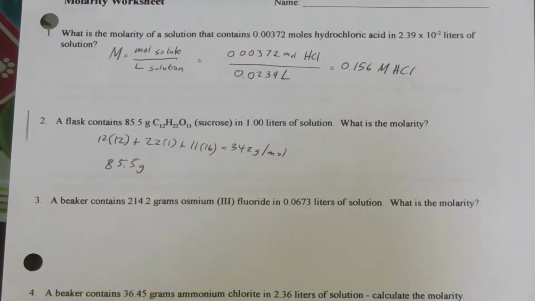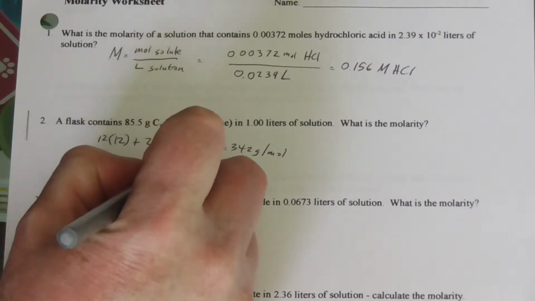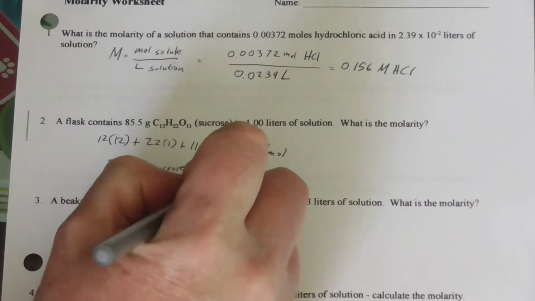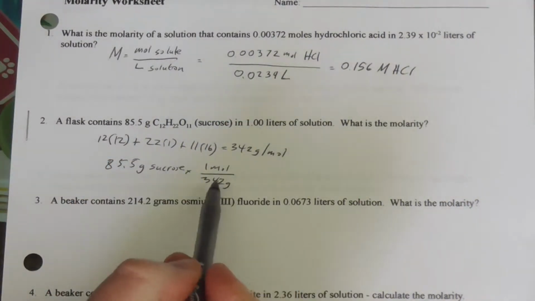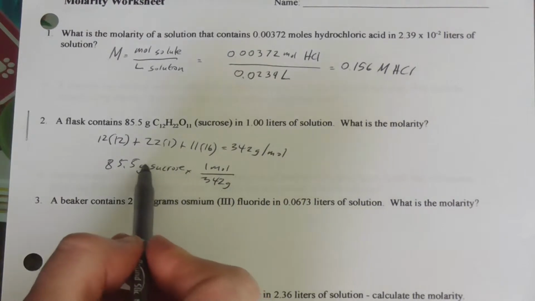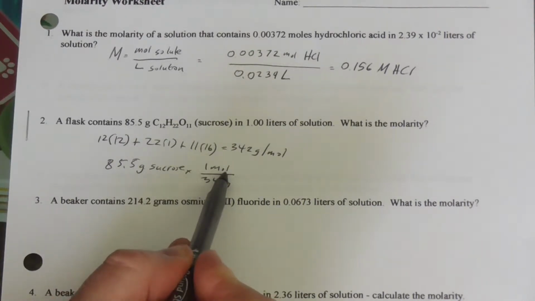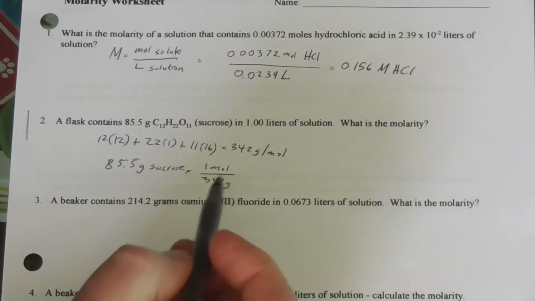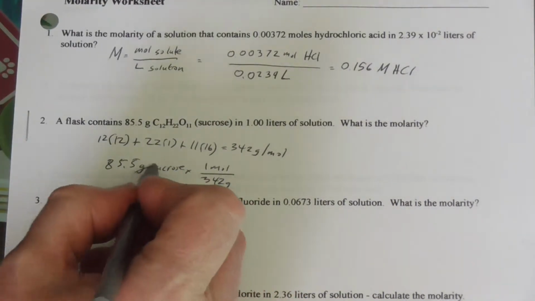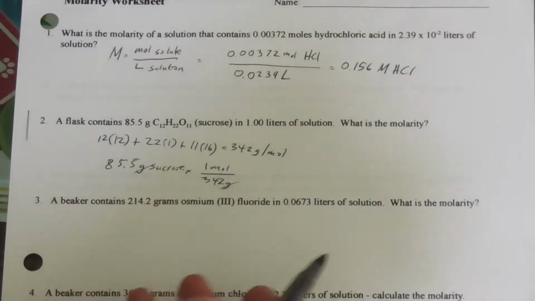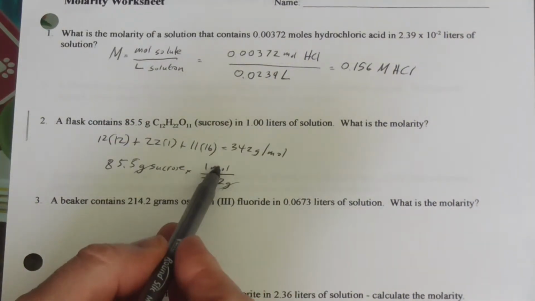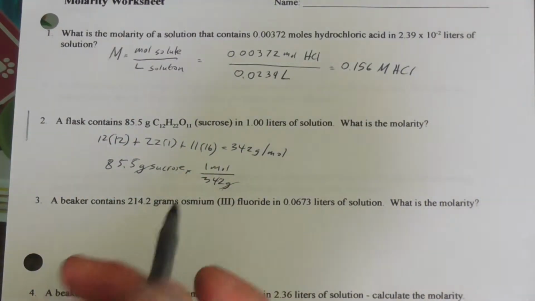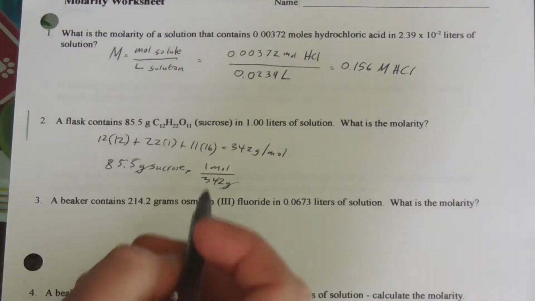And then I'm going to do 85.5 grams of sucrose times 1 mole over 342 grams. I'm always trying to cancel out my units, so I put it on the top and the bottom, and then what are the units I want to keep. Remember, molarity is moles of solute per liter of solution. So in this case, I want to cancel out my grams, and they do cancel out. If I had this flipped over, grams on top, moles on the bottom, well then I'm going to get grams squared, which does not make any sense. And then I have moles on the bottom, and again, what am I going to do with that?